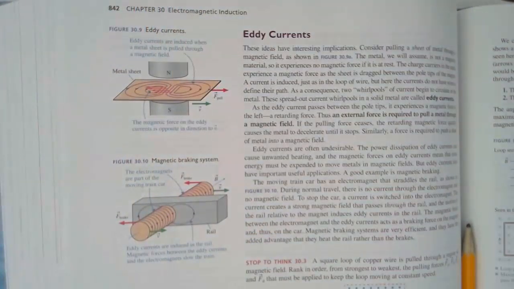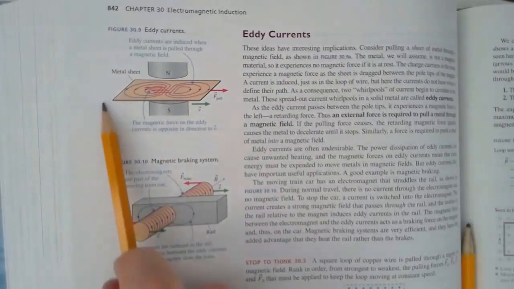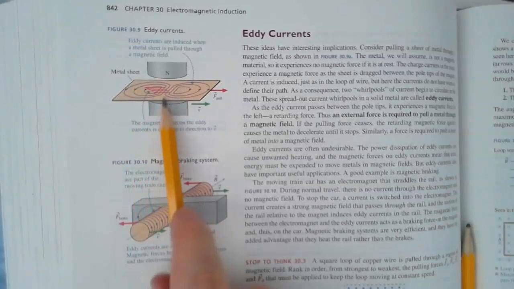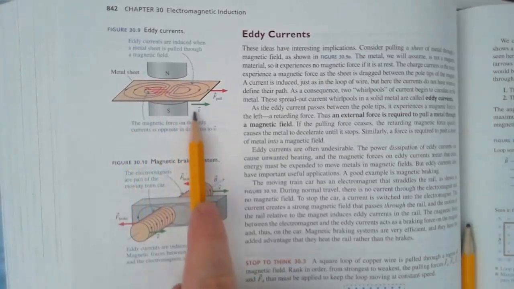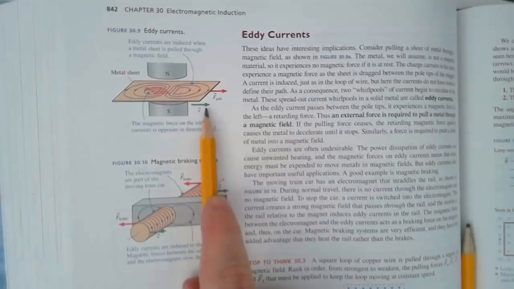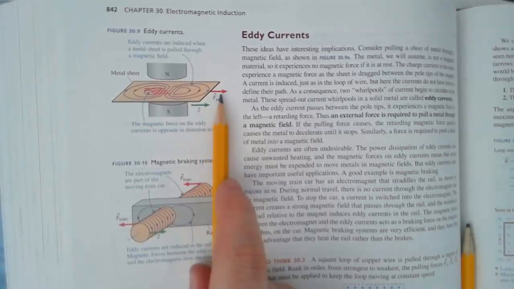Right, from north to south. Now I'm moving a metal sheet through this magnet, through those two magnets. It's kind of like shown here. So I move it, velocity is to the right. And you pull it, right?